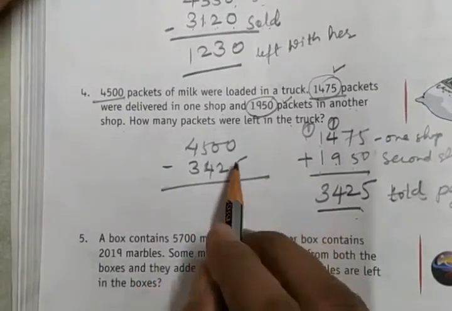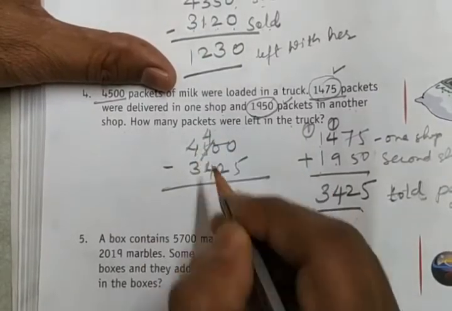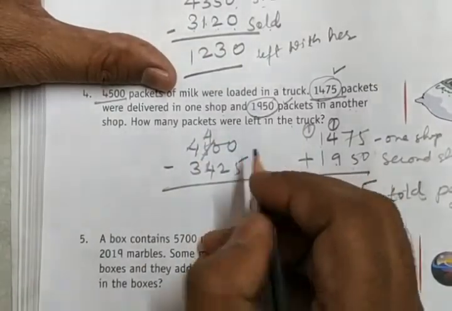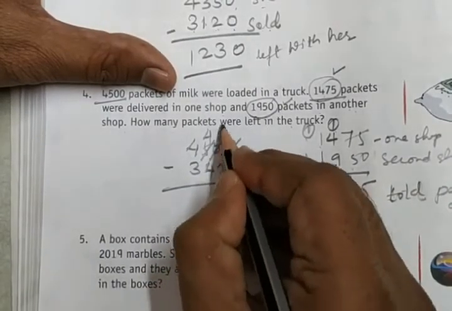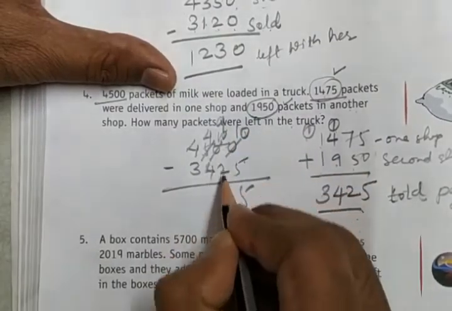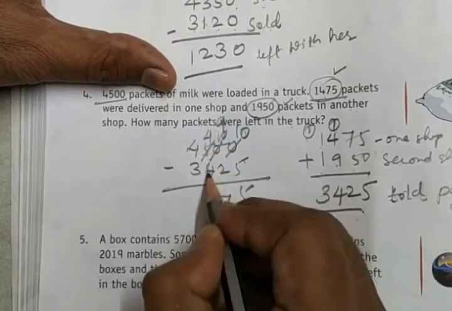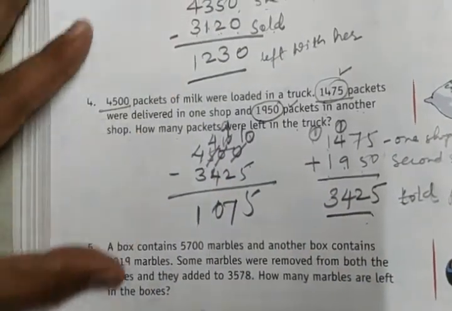Here 0 minus 5 is not possible, you have to borrow from 5, it will become 4, and this will become 10, and here you borrow, it will become 9, and this will become 10. 10 minus 5 is 5, 9 minus 2 is 7, 4 minus 4 is 0, 4 minus 3 is 1.